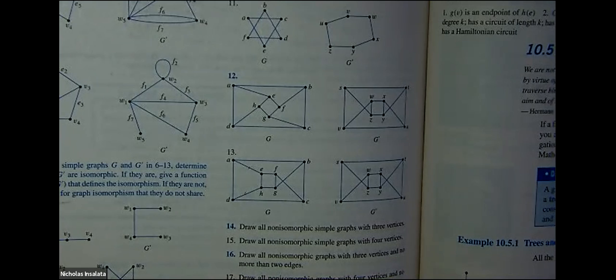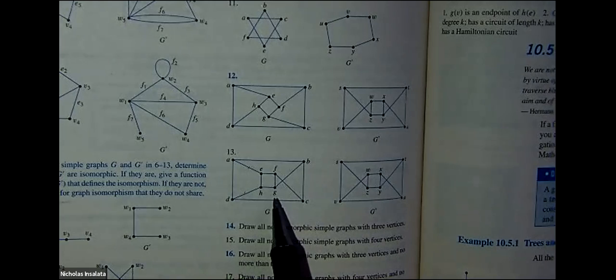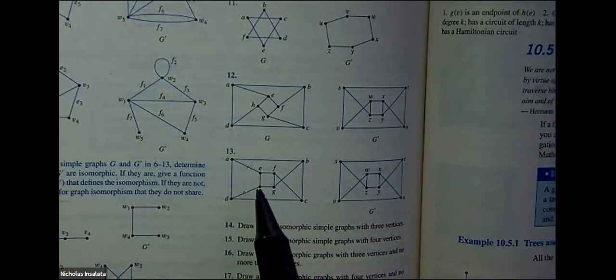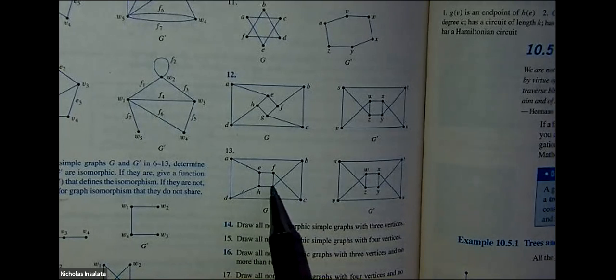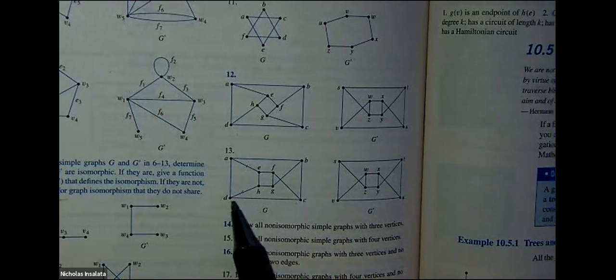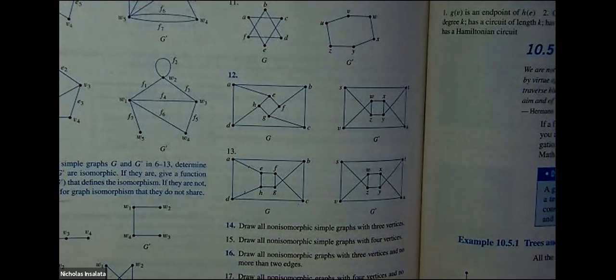Okay, well, we're out of time. So let me tell you the answer. Okay, this one has a circuit of length 5: D, H, G, B, C, D. This little sort of step shape here is a circuit of length 5, and G prime does not, right?